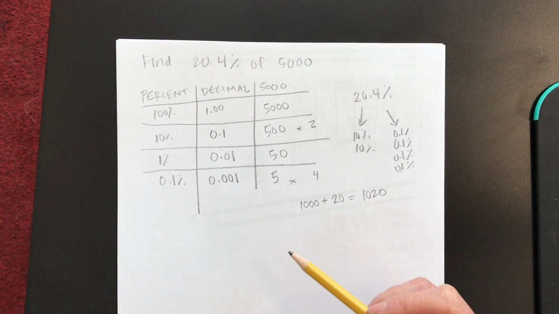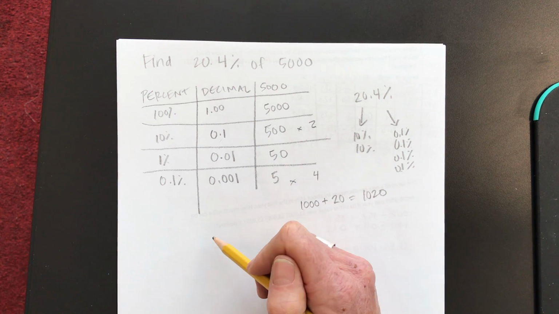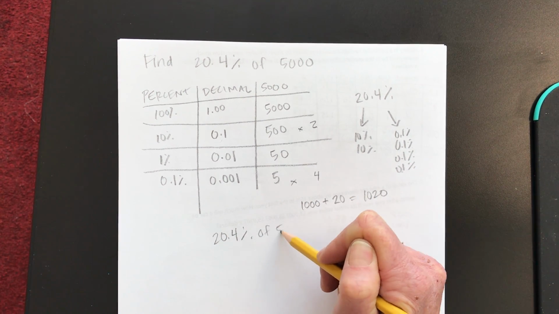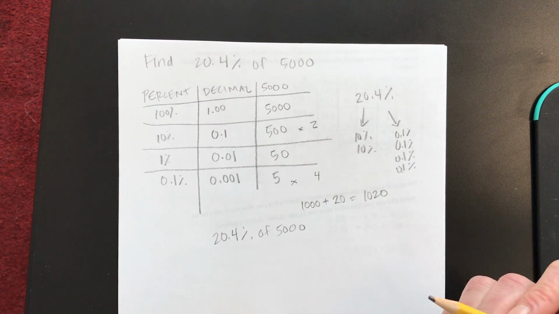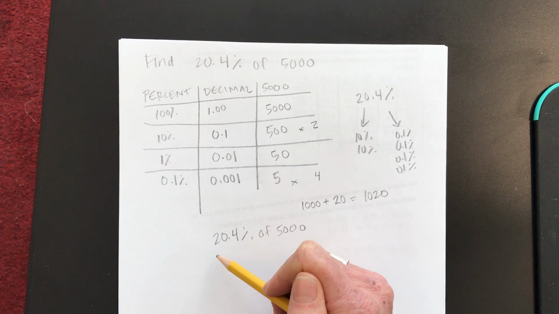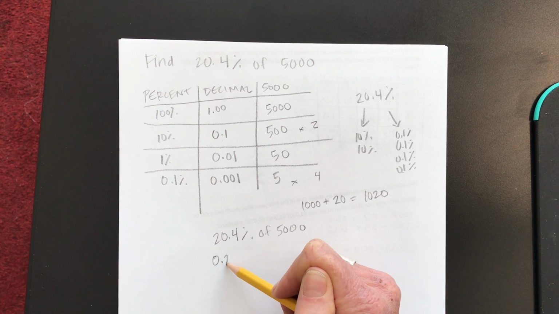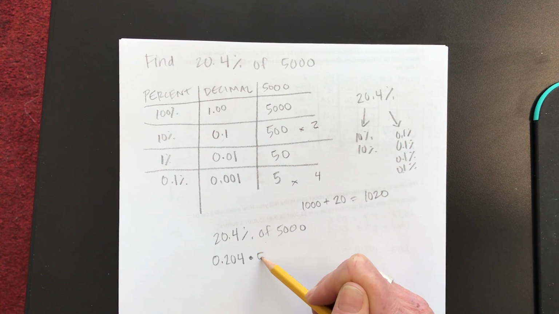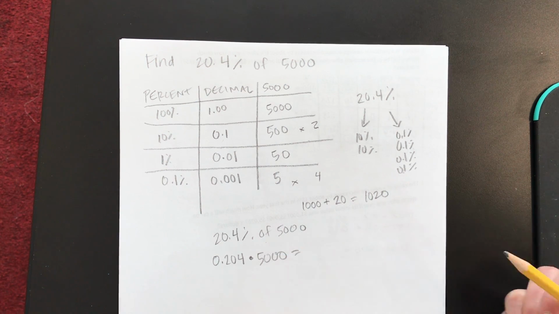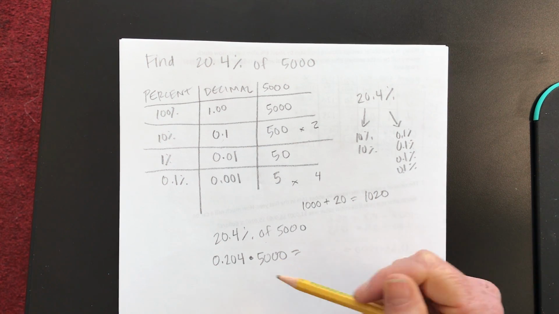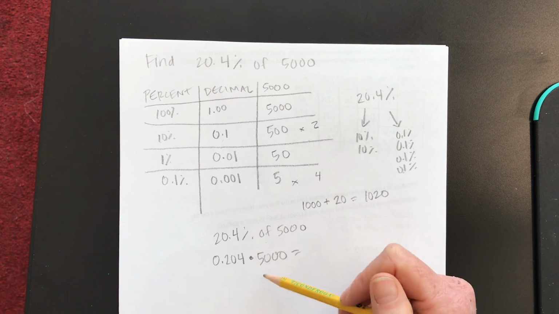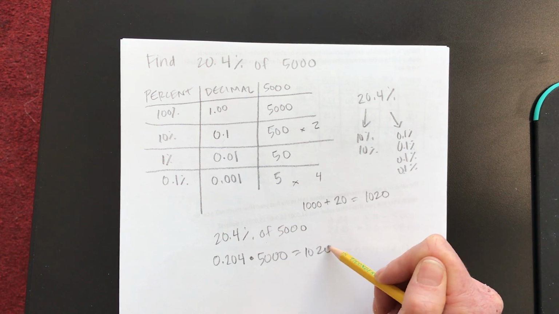The other way I can do it is with an equation. I have 20.4% of 5,000. Remember, if we want to know what that is, I need to convert this to a decimal. That would be 0.204. Of usually means multiplication. I'm going to take that times 5,000. And now this is a great place for you to use a calculator. Absolutely get that out, and as long as you show me your step-by-step thinking like this, I'm going to get the same answer here.